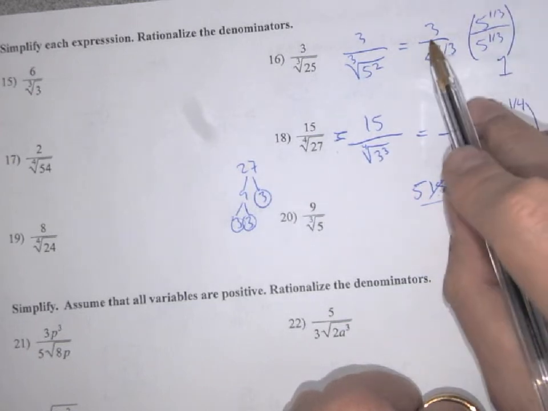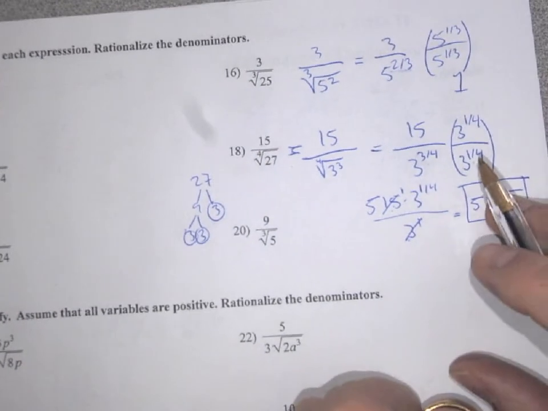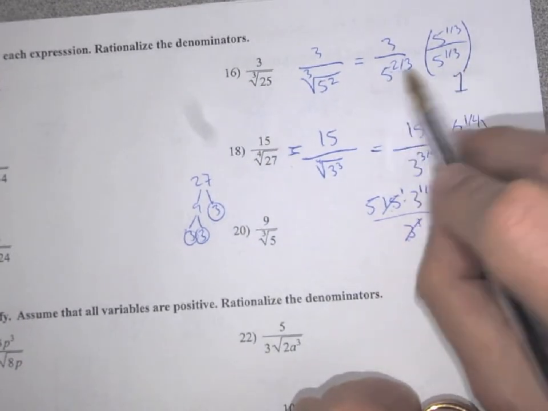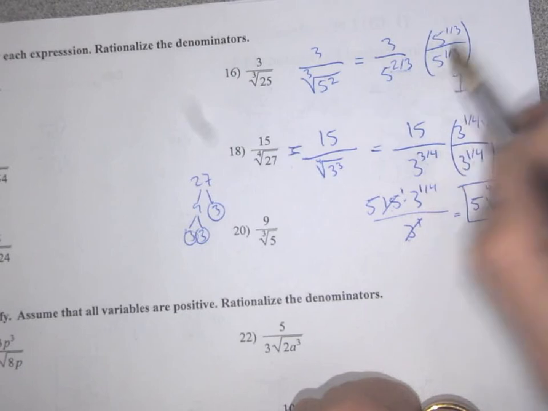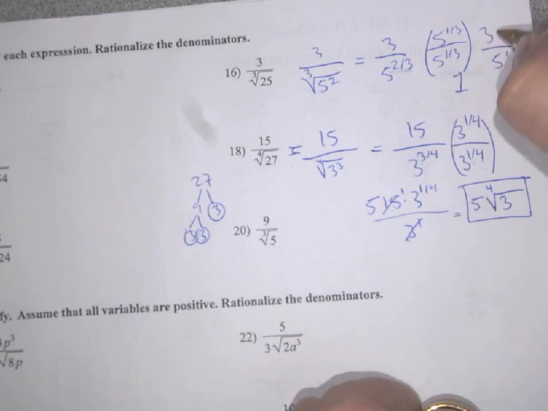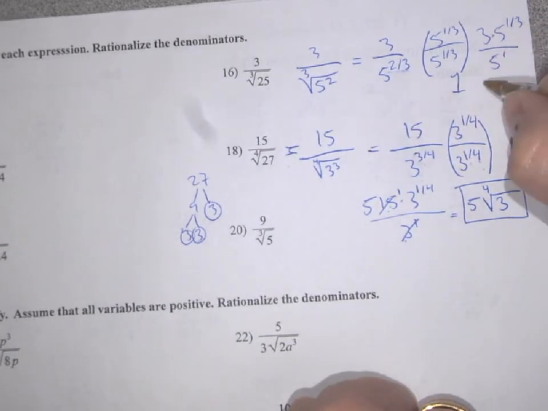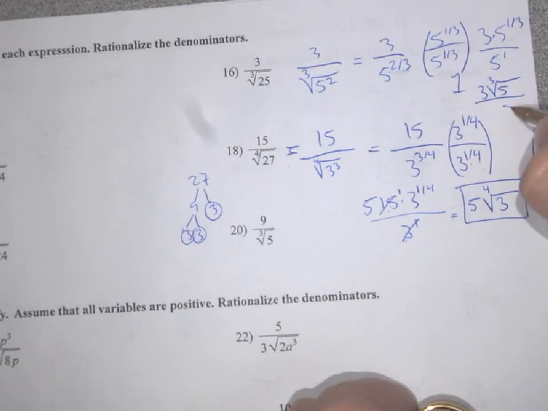On the top, I just have 3 times 5 to the 1/3 power, and nothing's really going to happen there. But on the bottom, I now get 5 to the 1 power, right? Because 2/3 plus 1/3 is 1. So on the top, 3 times 5 to the 1/3. Now I'm going to turn this back into root form because there's nothing left to do. So 3 times the third root of 5, over 5.